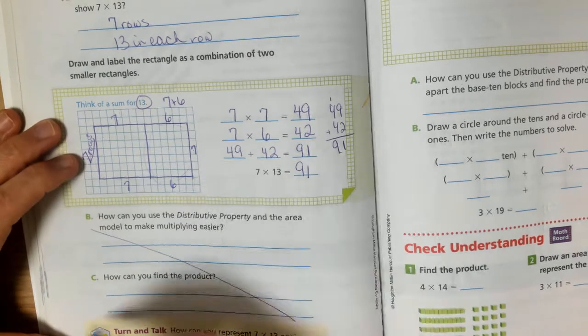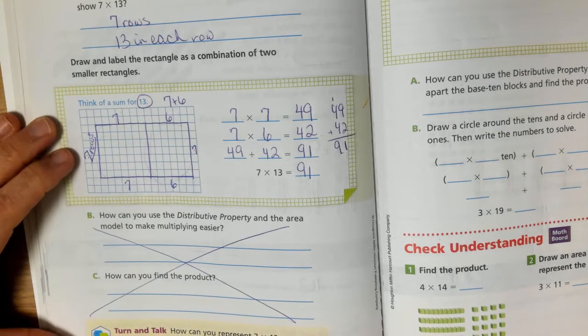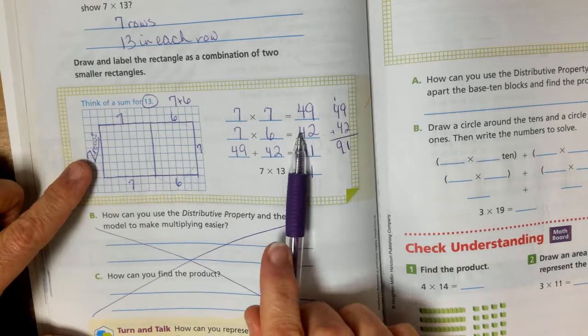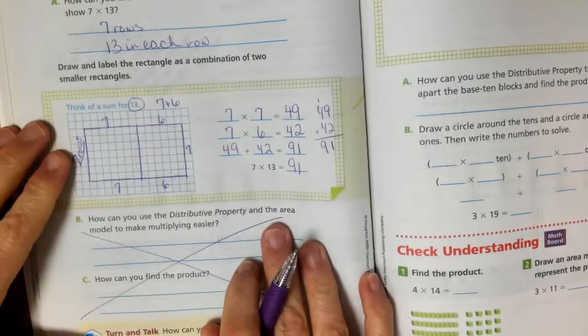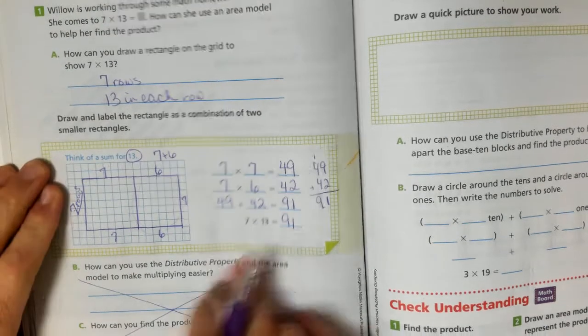Okay? And we're going to skip B and C. So that's how you could find the area, or find how to multiply 7 times 13.